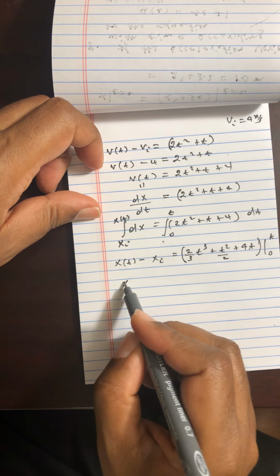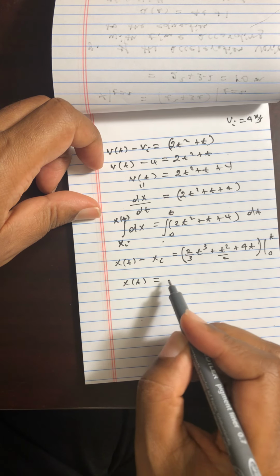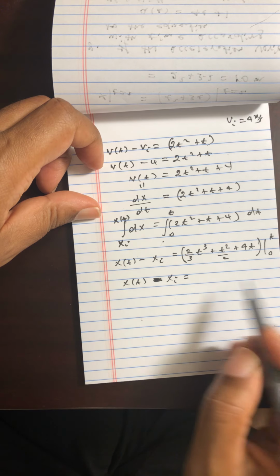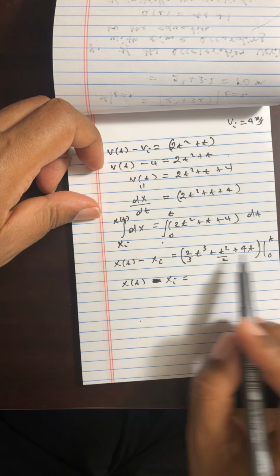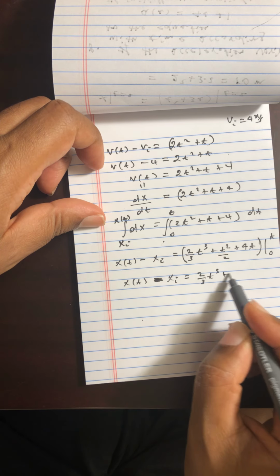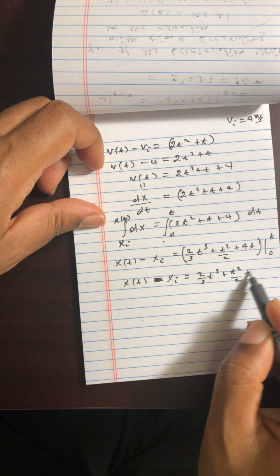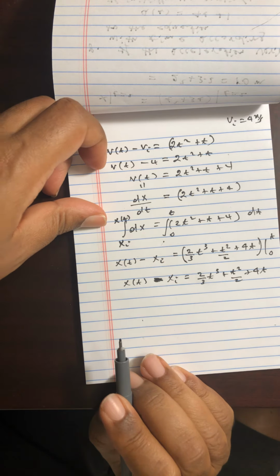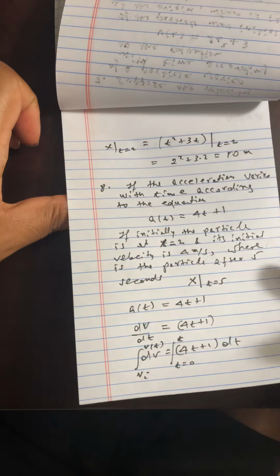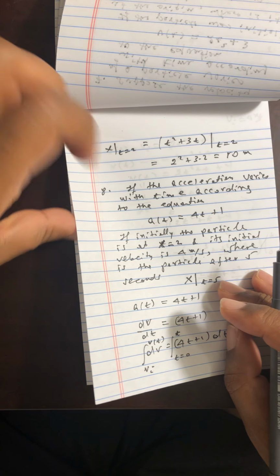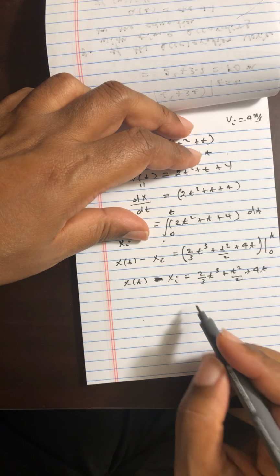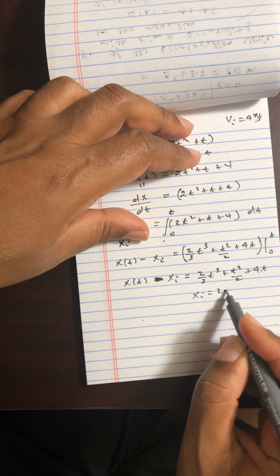So x of t minus the initial position equals this minus 0. So this is 2 over 3 t cubed plus t squared over 2 plus 4t. And we're told the particle is at x equals 2, so that means the initial position is 2 meters.